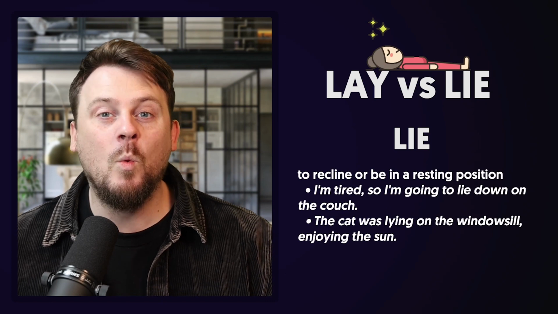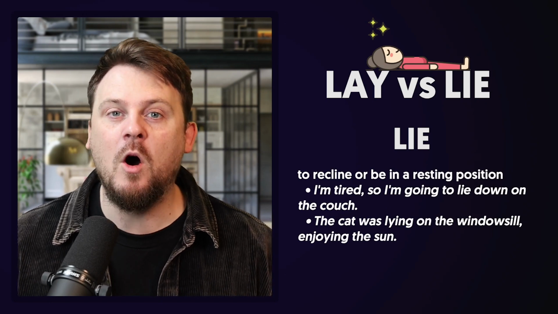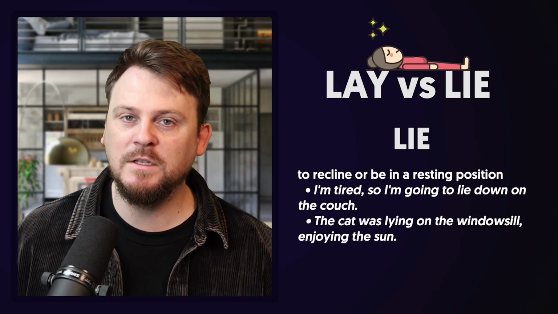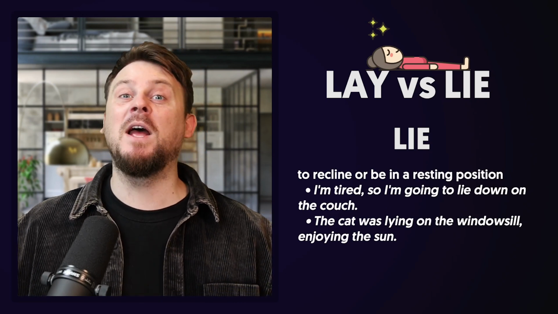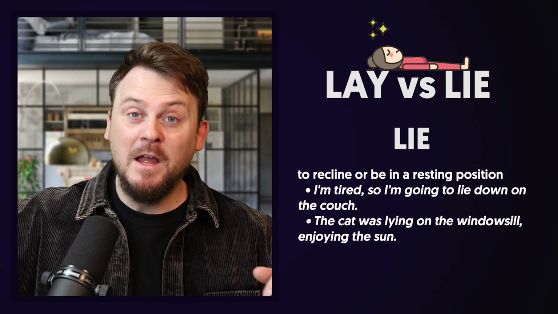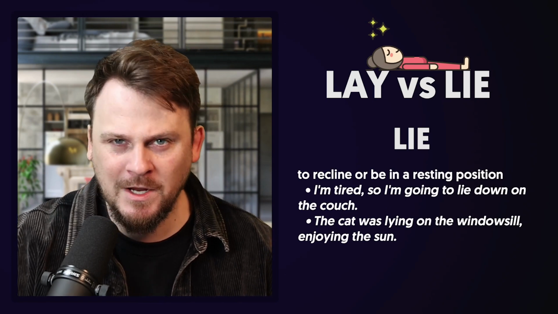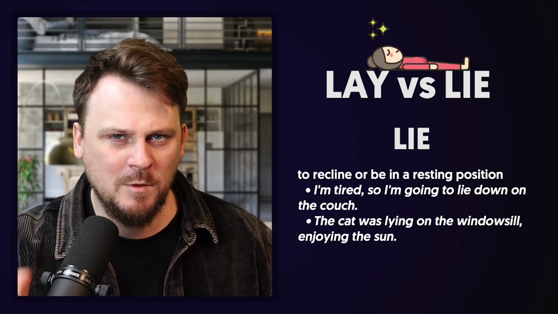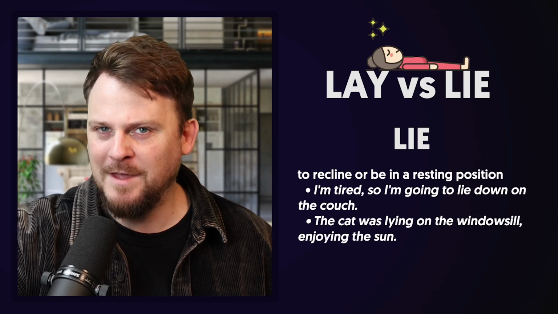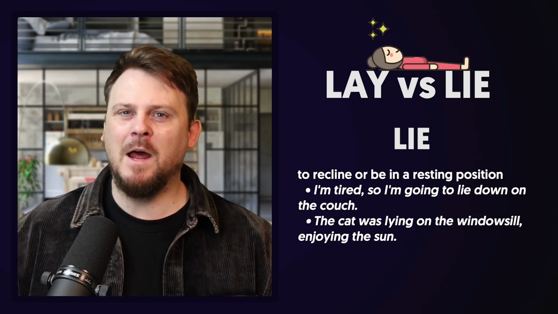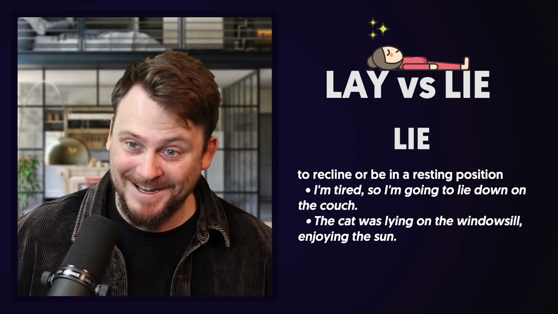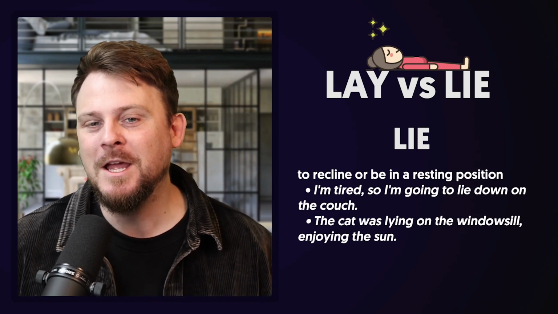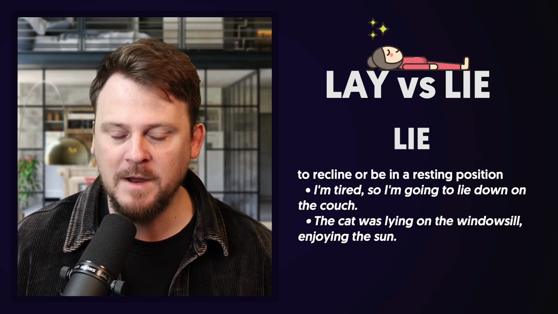The cat was lying down on the windowsill enjoying the sun. Again, lying, L-Y-I-N-G, the same spelling and pronunciation of lying, as in you're lying to me. You're lying to me as you are lying there on the sofa, right? Stop lying and lying. That's grammatically correct, but it sounds a little bit weird because it's so close together, right?